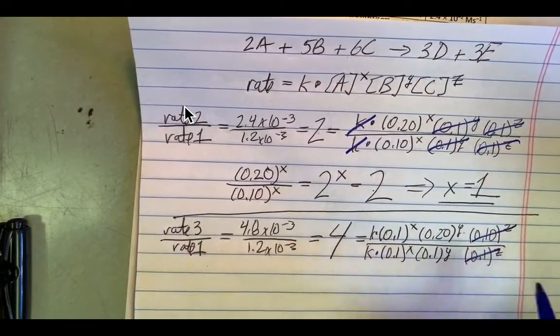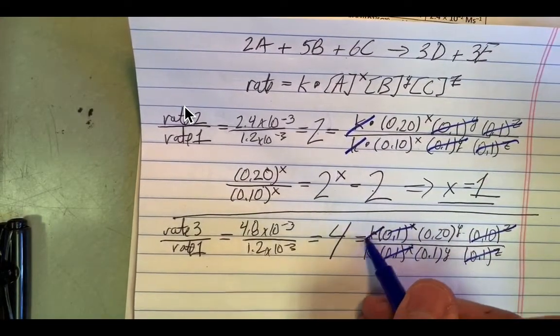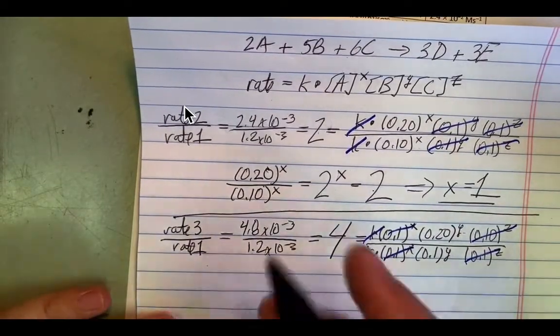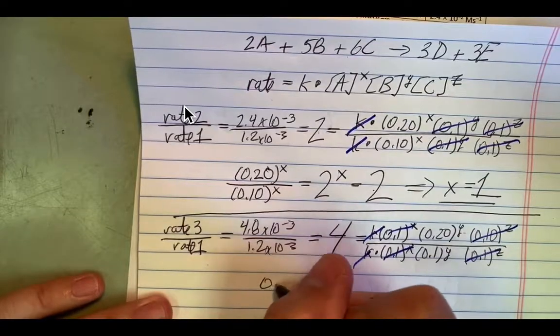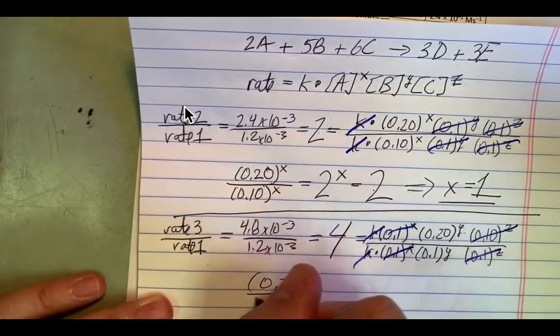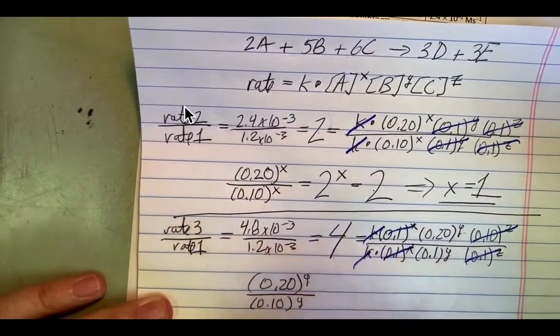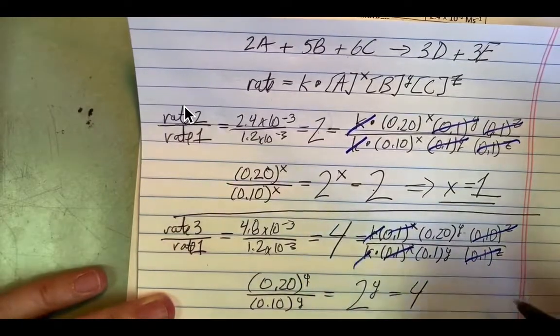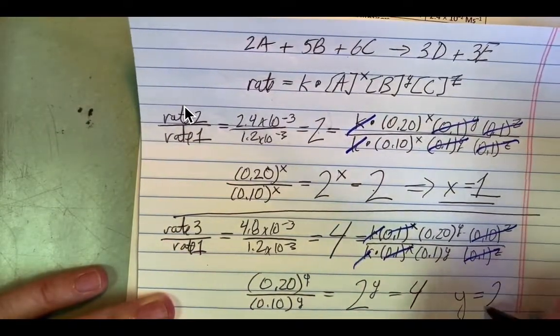So same term here and here, here and here, k is k. And so in this instance now, we're left with 0.20 to the Y over 0.10 to the Y, which is 2 to the Y, is equal to 4, and therefore Y must be equal to 2.